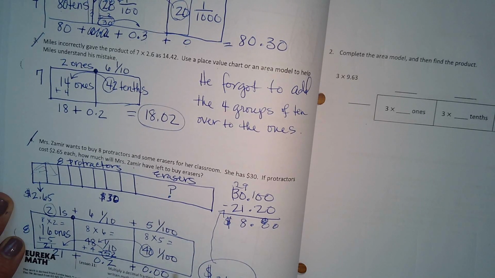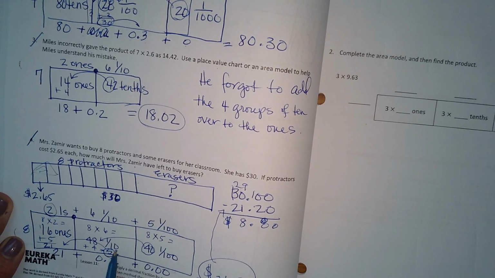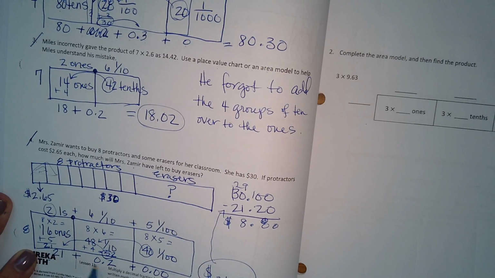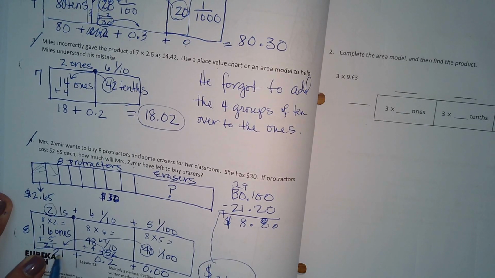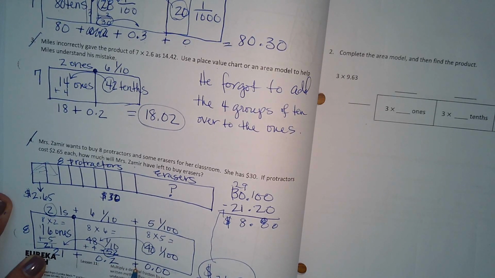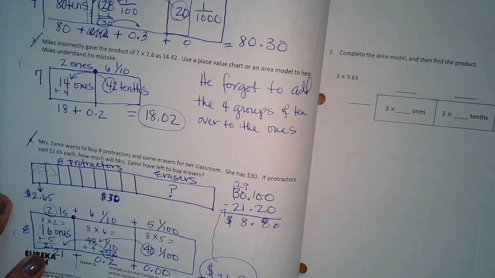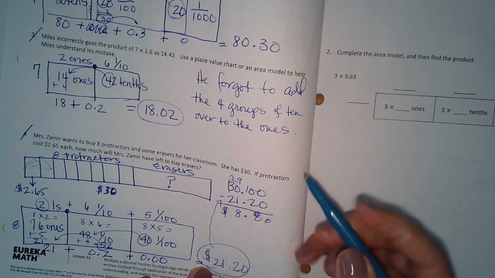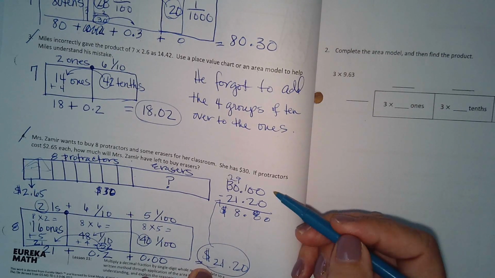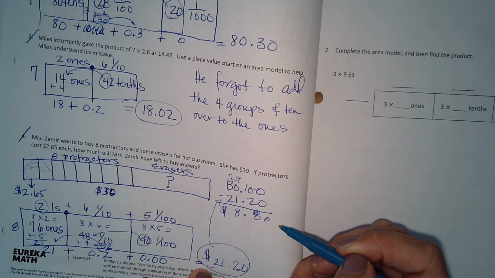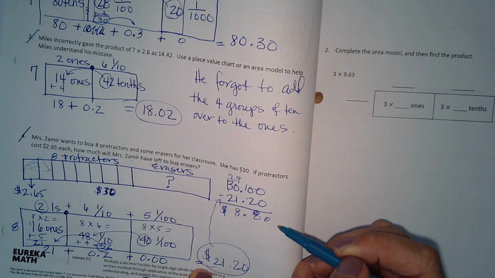I'm going to start moving my numbers over. I end up with 0, 0, plus I'm going to add my number. I end up with 52. I'm going to add my 5 over here, 0.2. I'm going to add my 5, and I end up with 21. 21 plus 0.2 plus 0 ends up 21.20. $21.20 is what she spent. How much money will she have left to buy erasers? $30 subtract $21.20, you end up with $8.80 she has to spend on erasers.